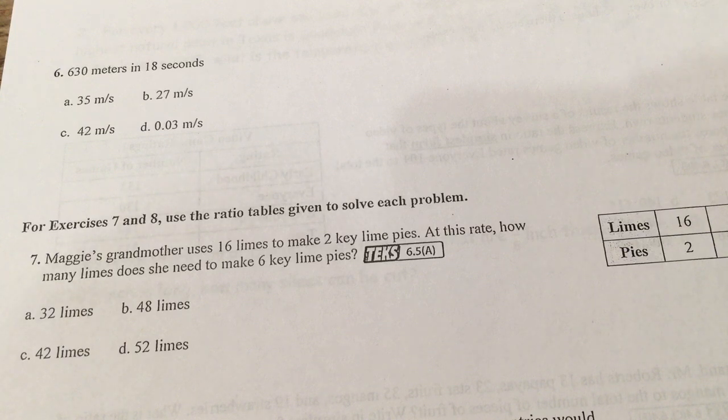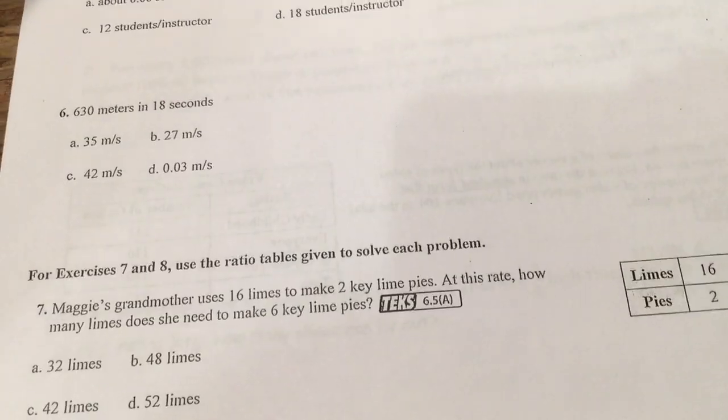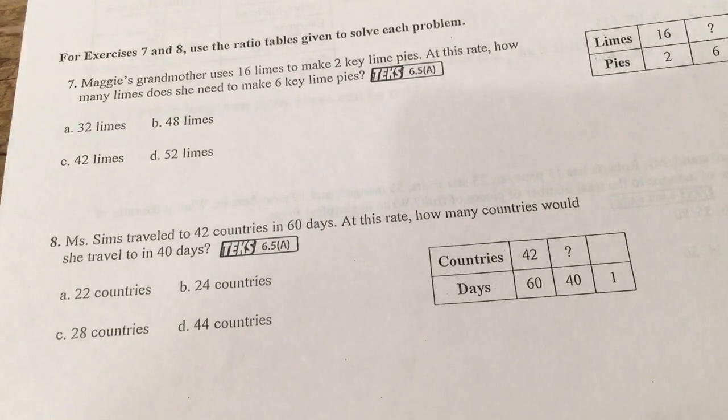Number 8. Miss Sims traveled to 42 countries in 60 days. At this rate, oh, I'm sorry, you can't see that. Number 8. Miss Sims traveled to 42 countries in 60 days. At this rate, how many countries would she travel to in 40 days? A, 22 countries. B, 24 countries. C, 28 countries. D, 44 countries.